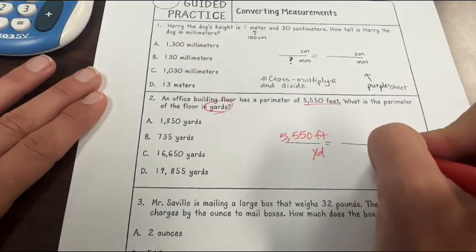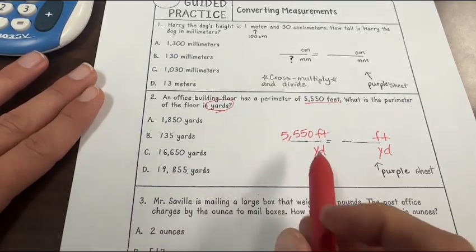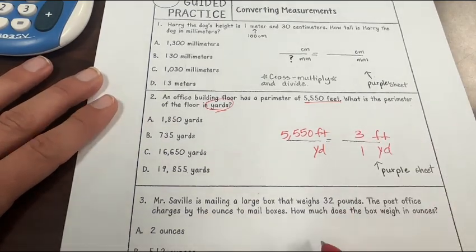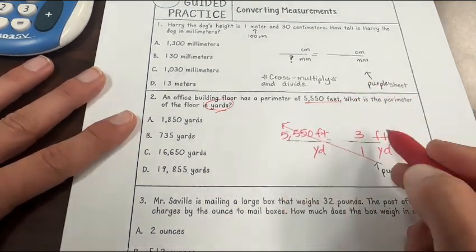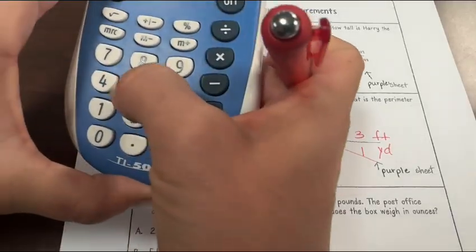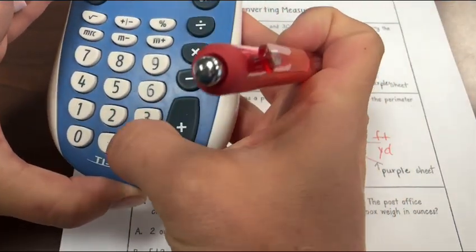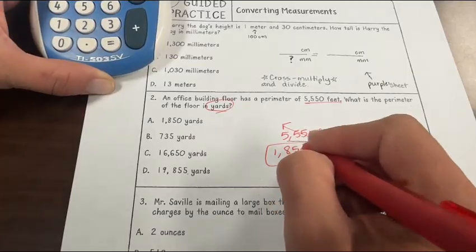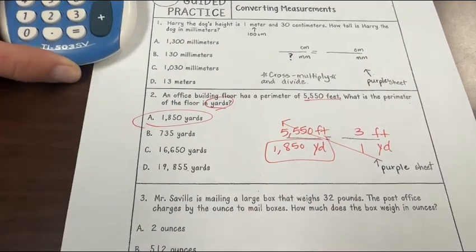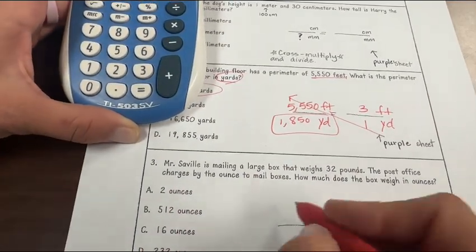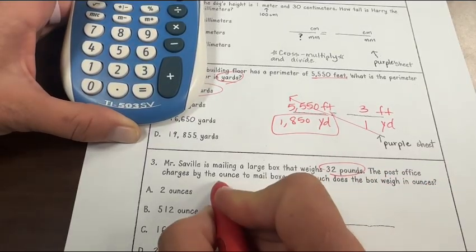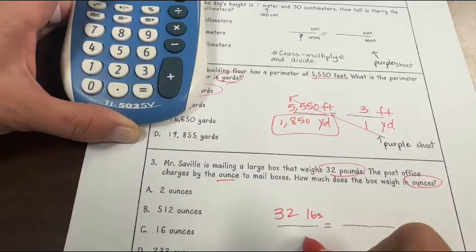So feet over yards. So there are 3 feet in 1 yard. So if we cross multiply and divide, we're going to get 1,850 yards.